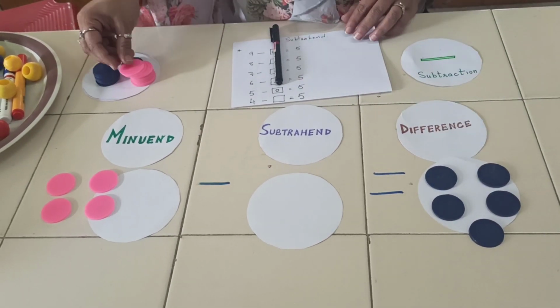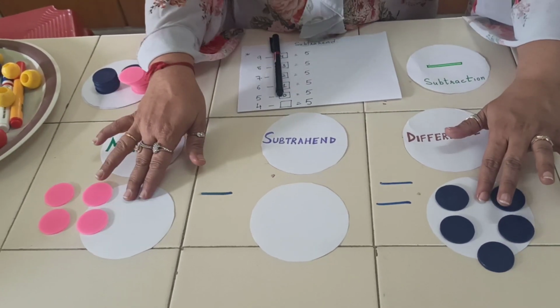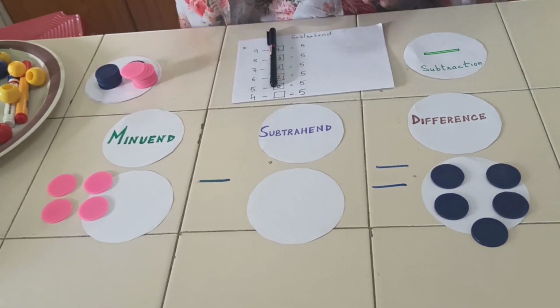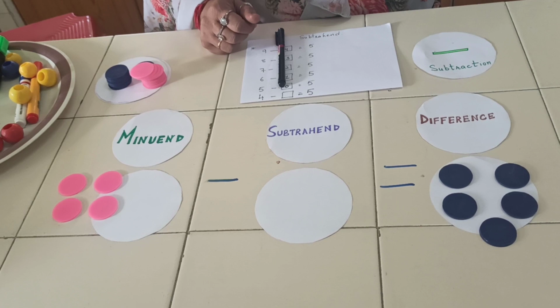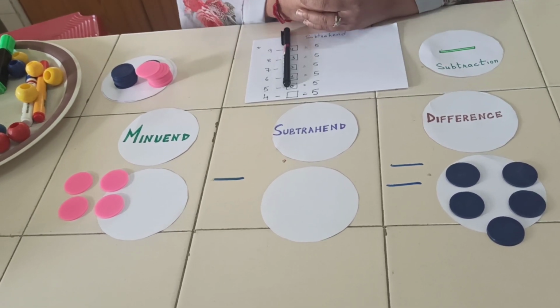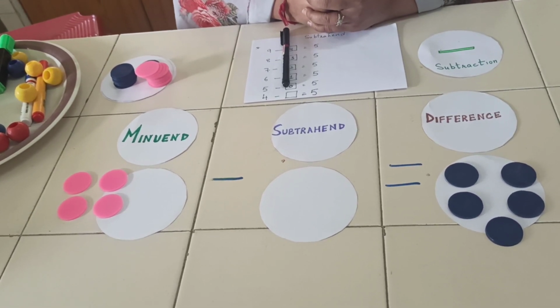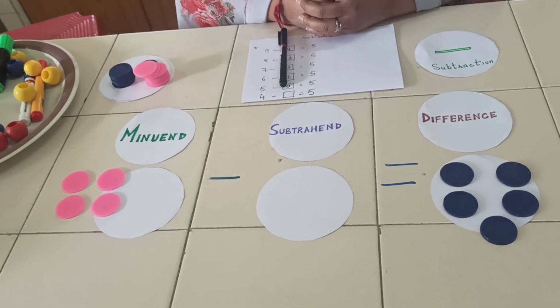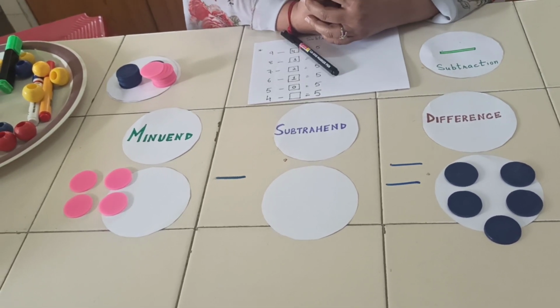Now, Sheetal teacher, I have placed 4 counters here as the minuend. Here my difference is 5 and we need to find the subtrahend. What should I do? Neetu teacher, I think this is not possible. Why do you think this is not possible?